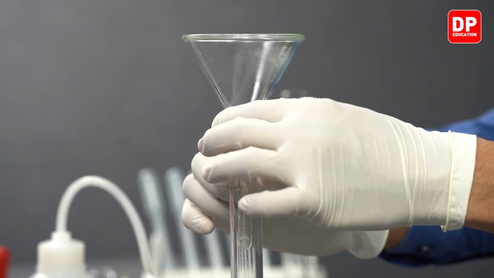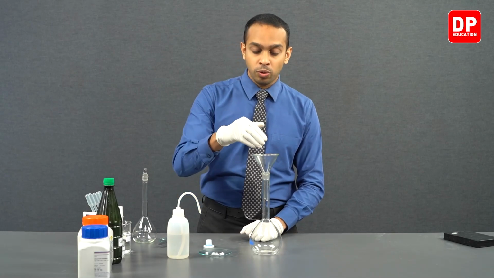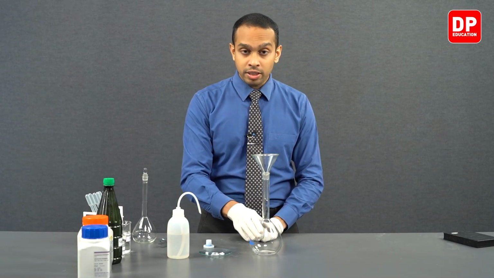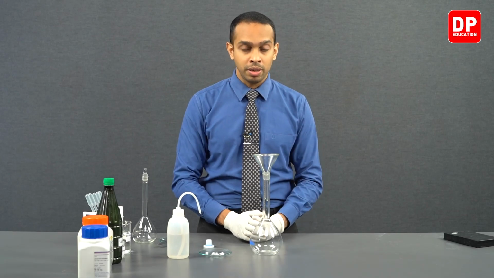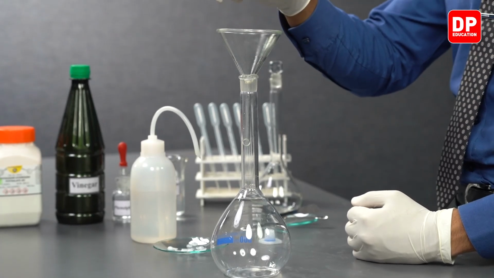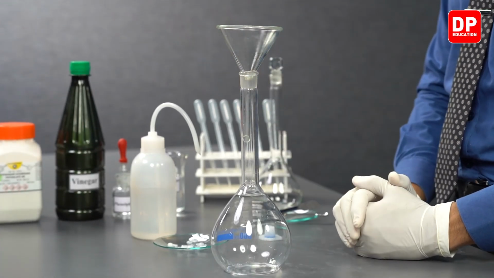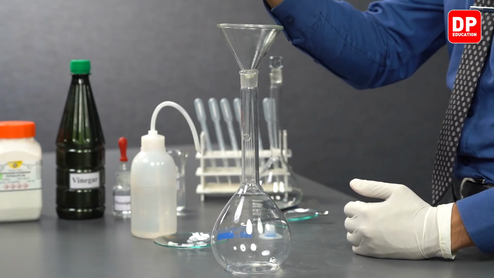When you have a seal created like this, when you are pouring water in, the air that is getting displaced due to the volume of water coming in has to exit through this hole. So you will notice the water that you pour in starts to splash all over the place.